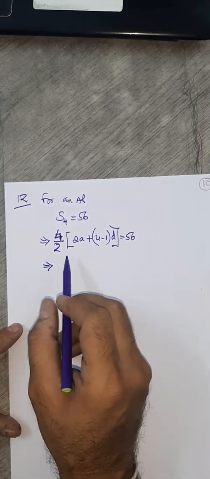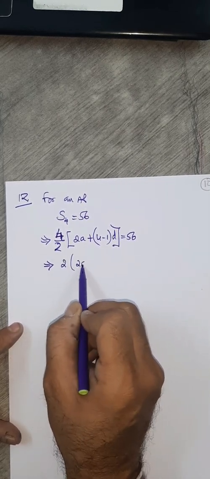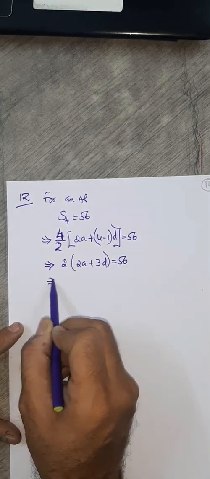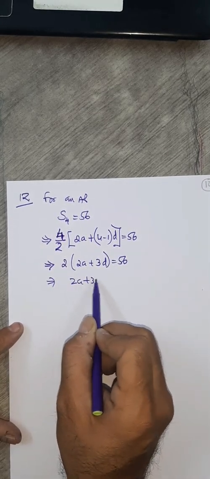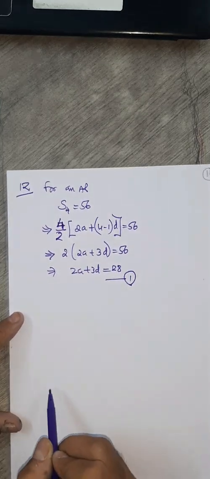So what will we get from this? 2 into 2a plus 3d equals to 56. So we'll get 2a plus 3d equals to 28. This is one equation in a and d.